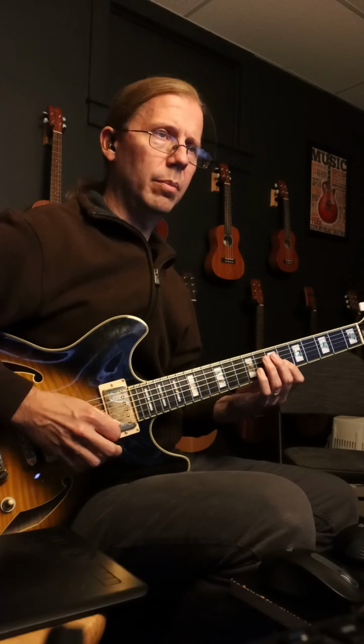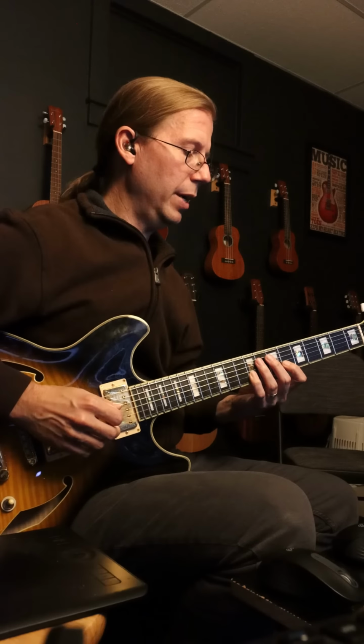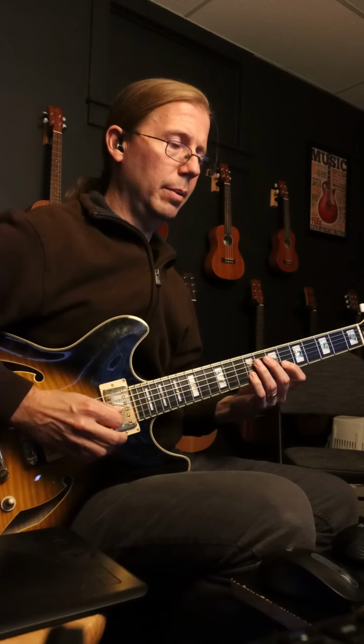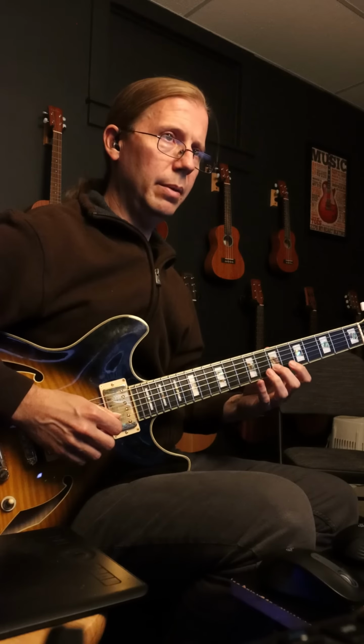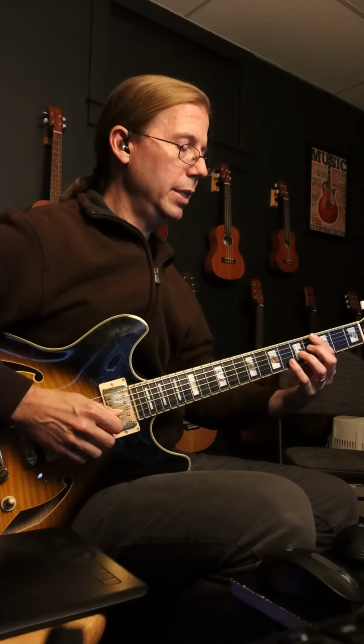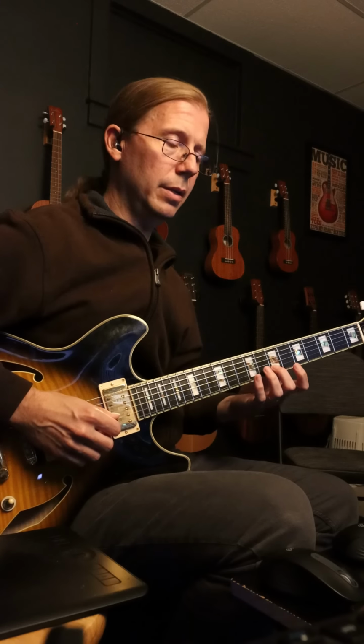Let's play in this position. If I had A flat major pentatonic, then I would have the 13 or the 6 rather than the flat 7.